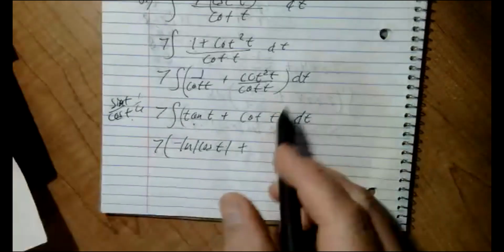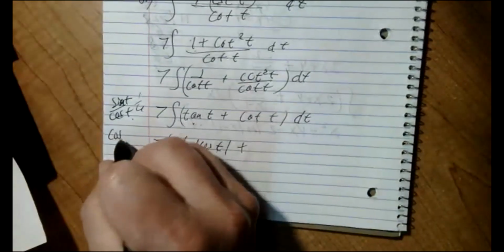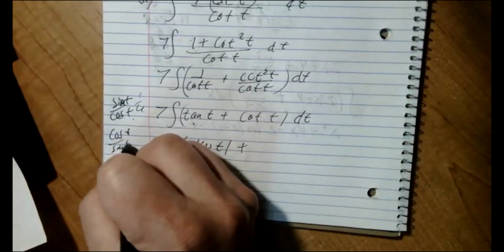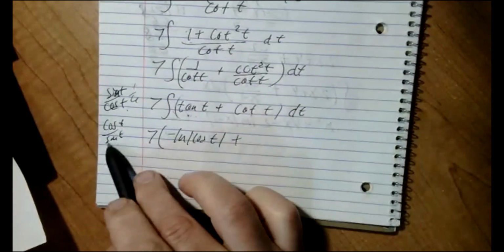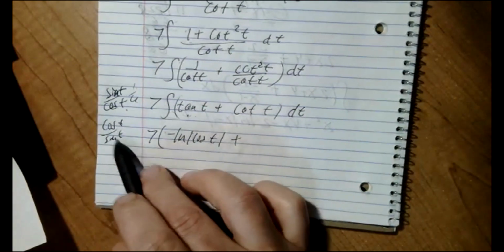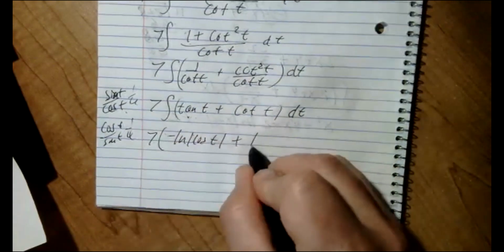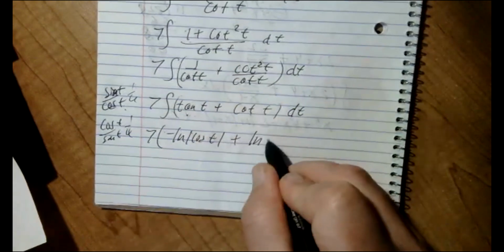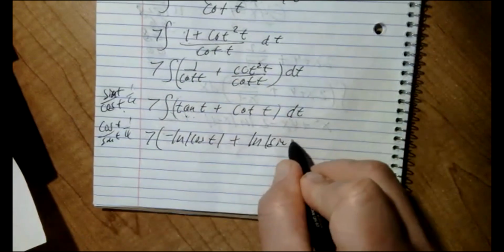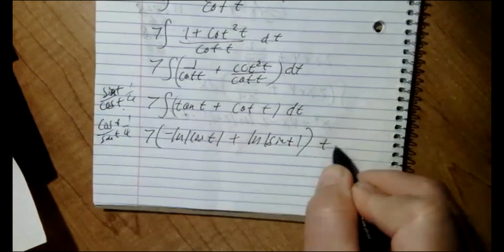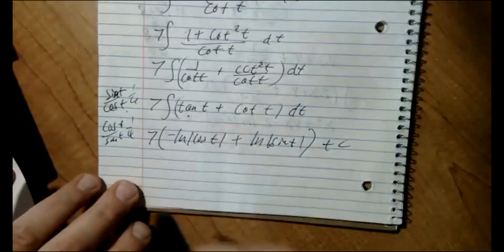The same thing with cotangent. Yes, you have the sheet here, right? You could do that. But again, hopefully you can visualize cotangent is cosine over sine. It's that same trick. If I let u be the bottom, the derivative of the bottom is sitting right there. So it's just going to be 1 over u. And so that's just going to be the natural log of u, but the inside was the sine t. And plus c. And there you go.